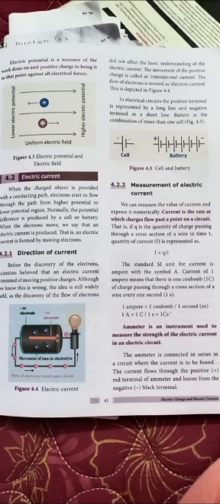Normally, the potential difference is produced by a cell or battery. When the electrons move, electric current is produced. That is, an electric current is formed by moving electrons.